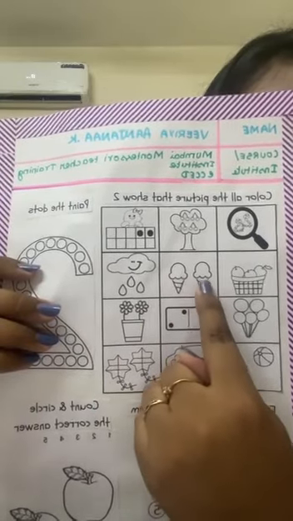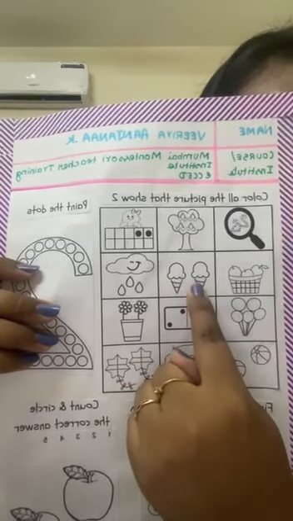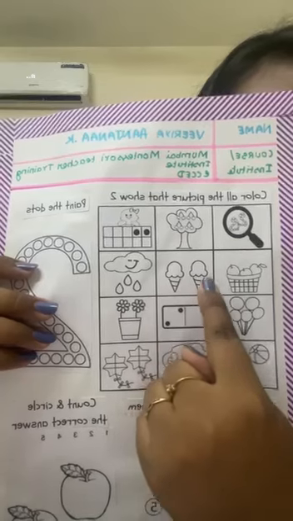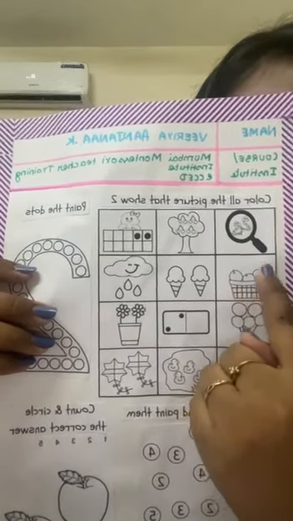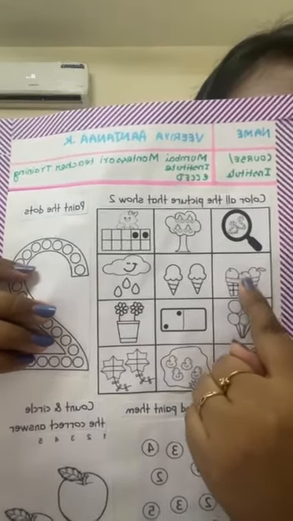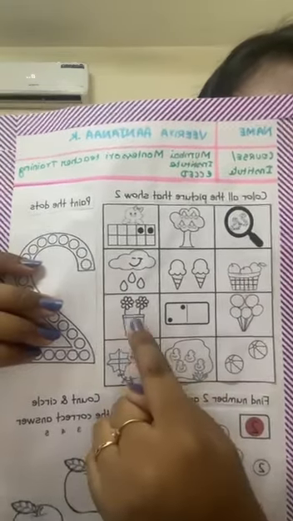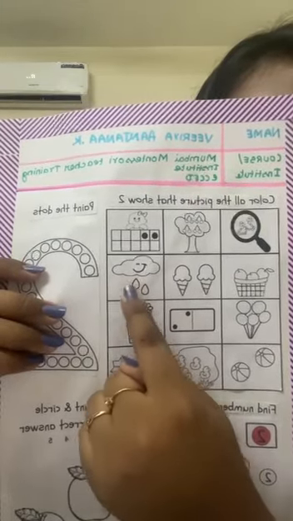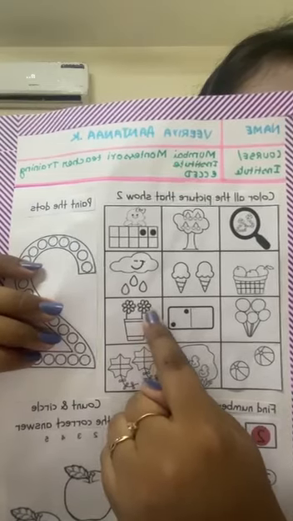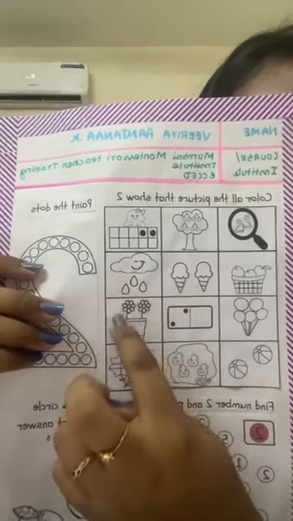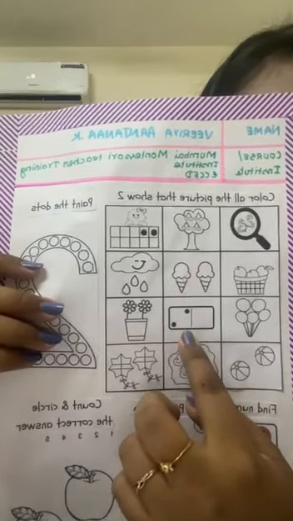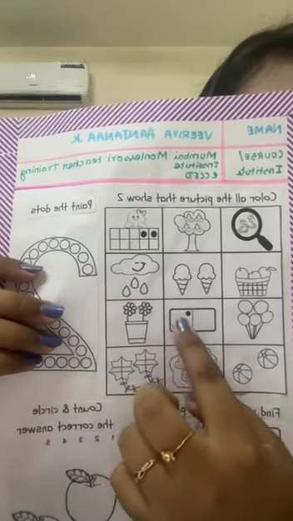Next box we have 2 ice creams. So we're going to color them. Yeah, it's the right answer. And next we have how many fruits in the basket? We have 1, 2, 3. We have 3 fruits in the basket. So it's not the right answer. How many flowers do we have in the plant? We have 2 flowers. So we're going to color them. And it is dominoes. We have 2. So we're going to color them.